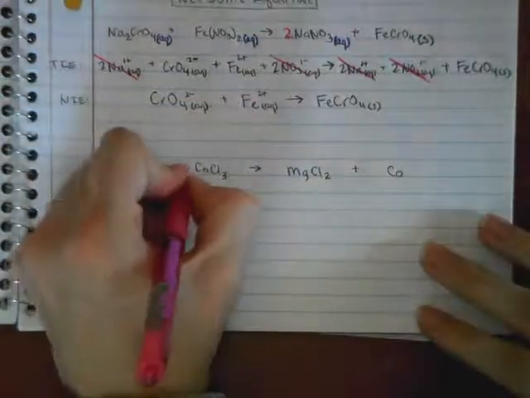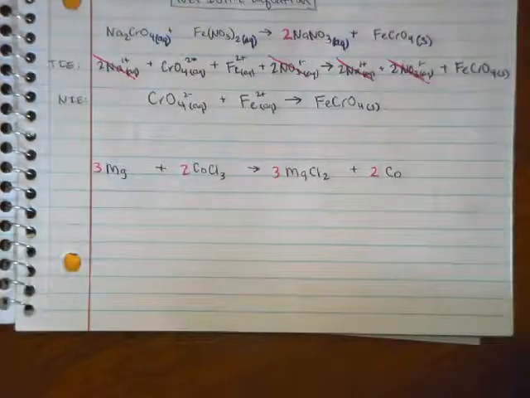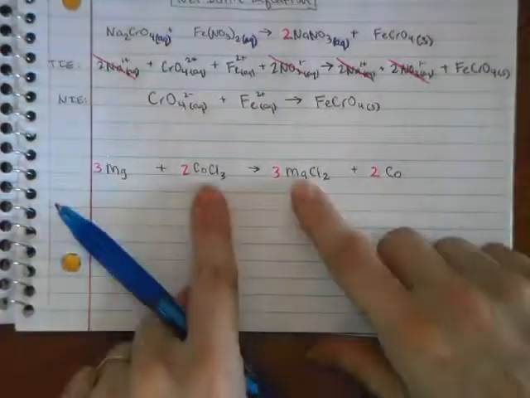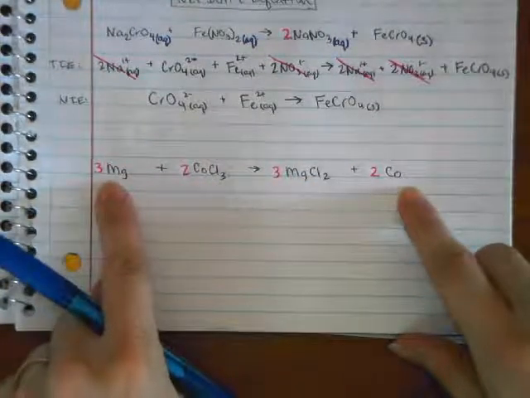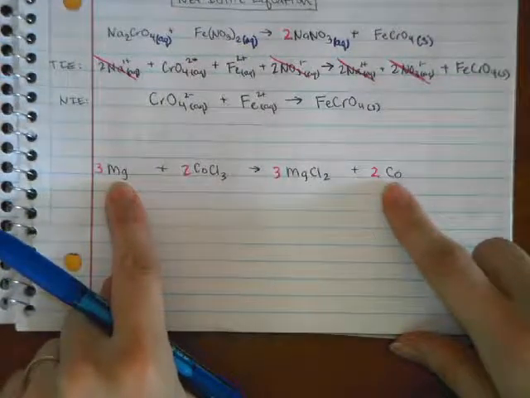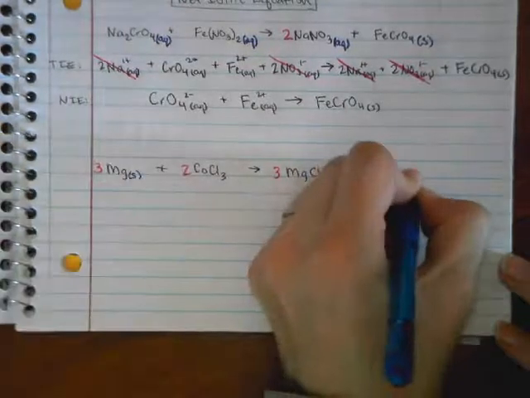So we're going to need 2 of those, and 3 of those, and 3 of those, and 2 of those, and now we can evaluate solubility. Remember, the solubility rules only work for compounds. You already know the solubility of elements. Magnesium and cobalt are both black lettered on the periodic table, so they are going to be solids.